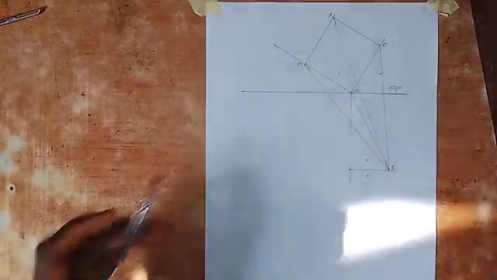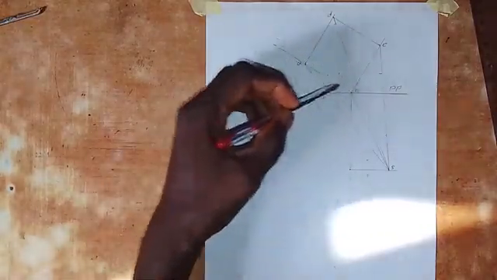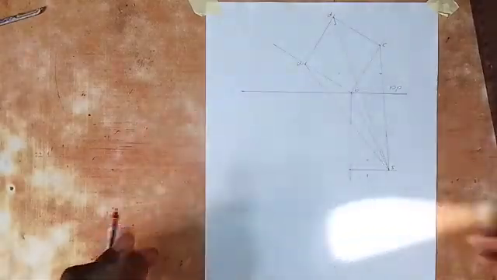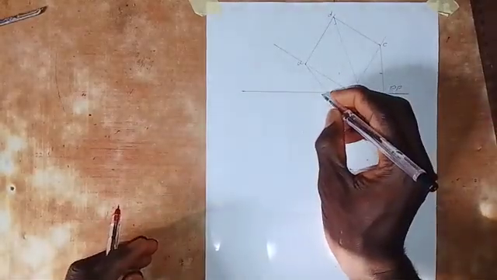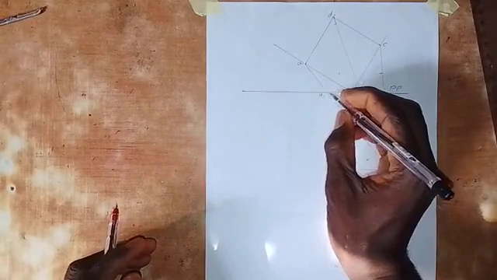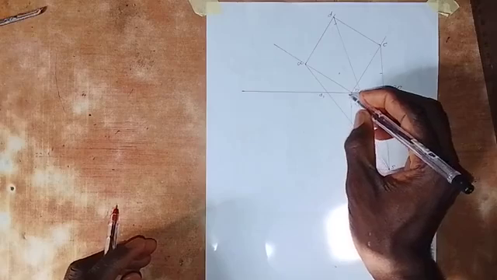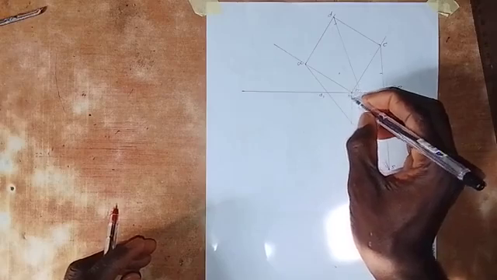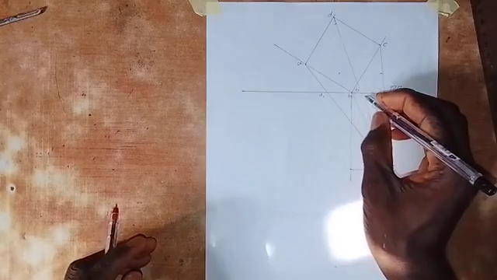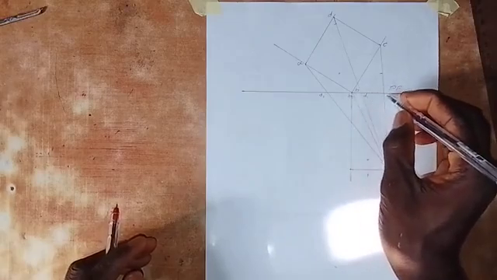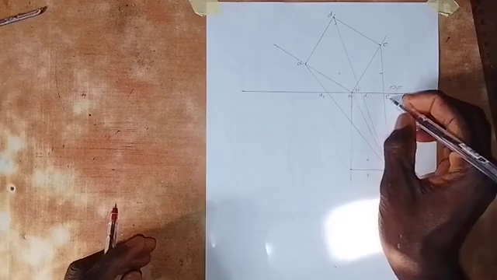So we have this. Where these lines touch the picture plane, we are going to label them. This point is going to be point A1, and this point here is going to be point B1. Then this point here will be point D1, and this point is point C1. So let's take note of that.